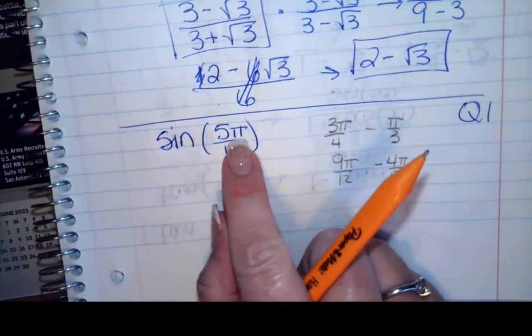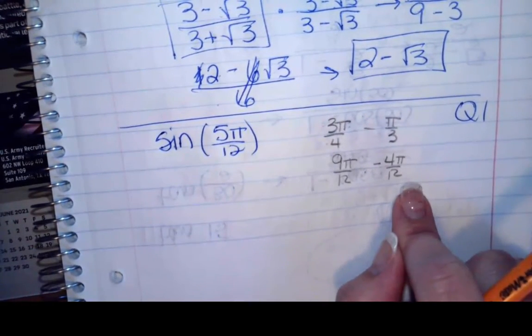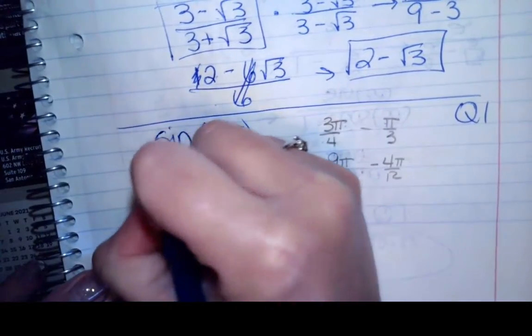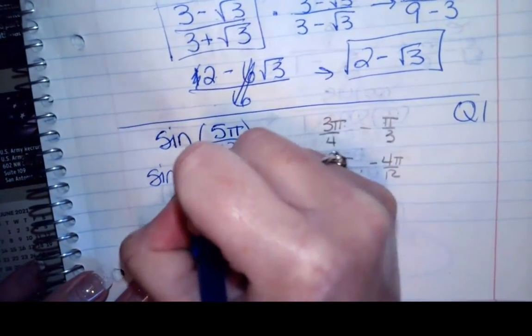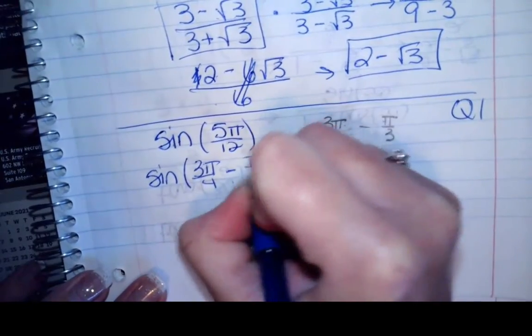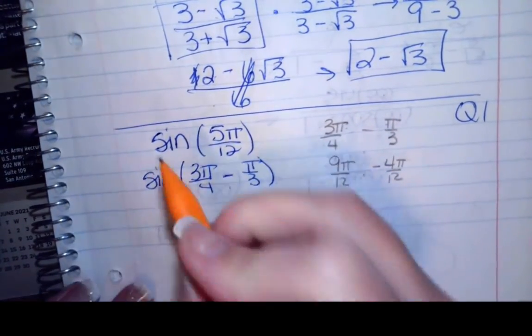Now I need to subtract off 4 pi's over 12 to give me 5 pi's over 12. Does that reduce to a benchmark angle? Yes, it does. So that's my strategy. This is going to become the sine of 3 pi over 4 minus pi over 3. That's my alpha, and that's my beta.